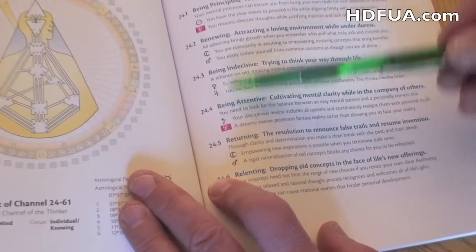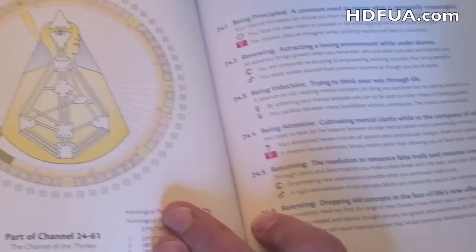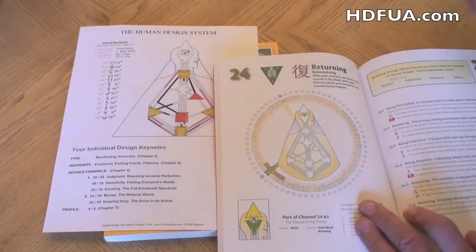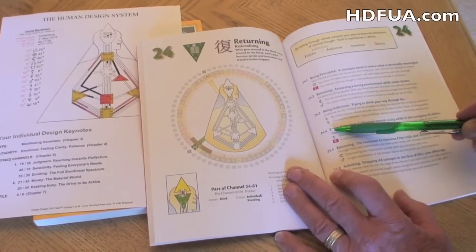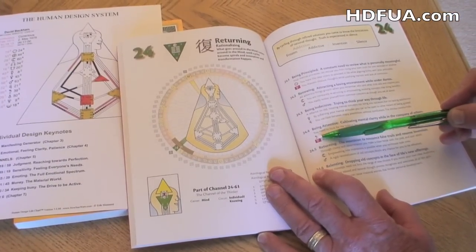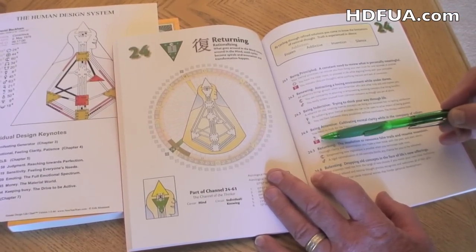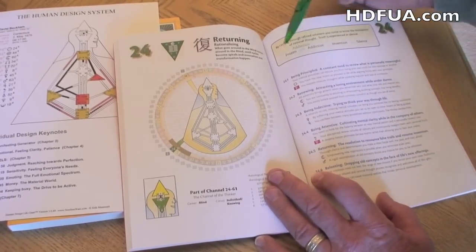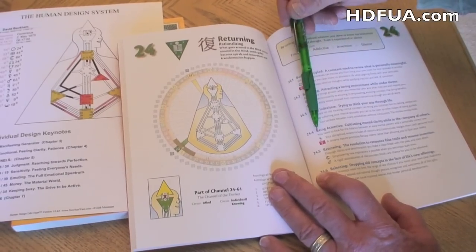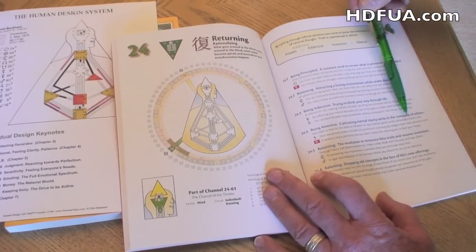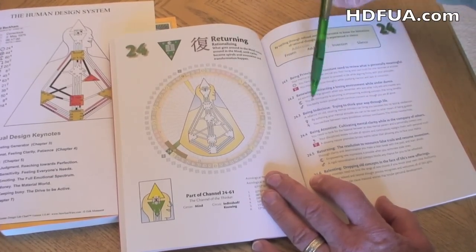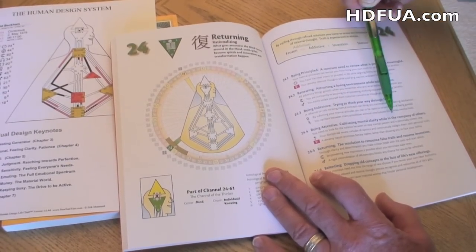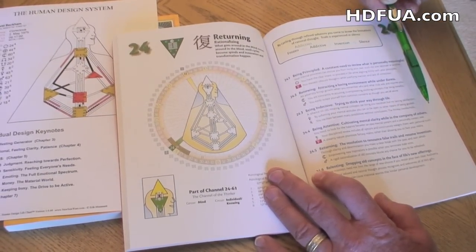Now we're remembering the symbol alongside here is the circle with the dot in it, representing the sun. So when we look in the 24 with the 4th line, we look to see, do either of these symbols relate to that sun, the circle with the dot? And no, they don't. So in reading the 24 with the 4th line, this is the very specific part of the nature here. The description is being attentive, cultivating mental clarity while in the company of others.